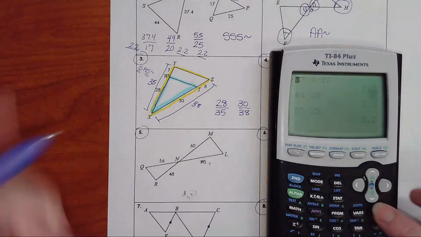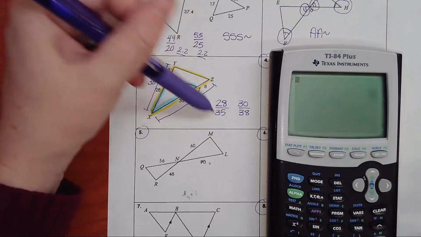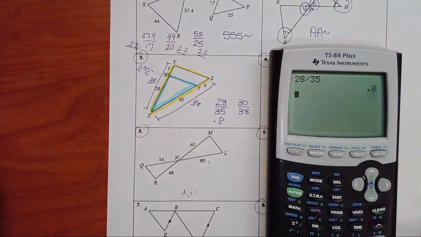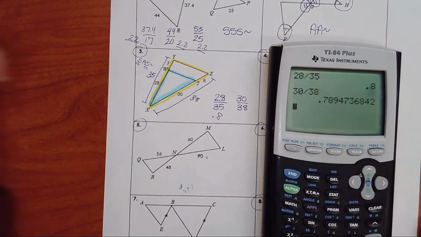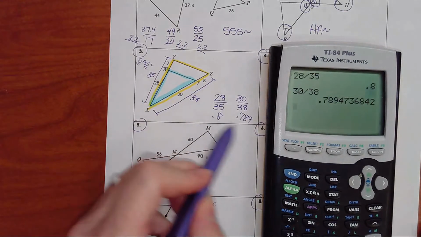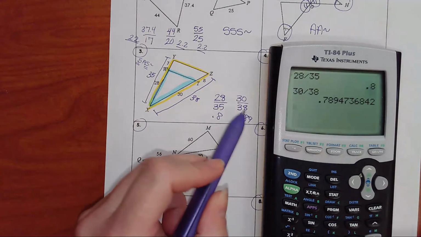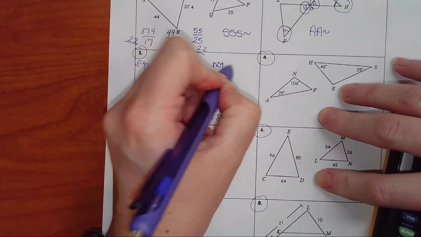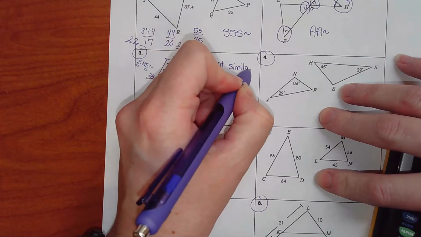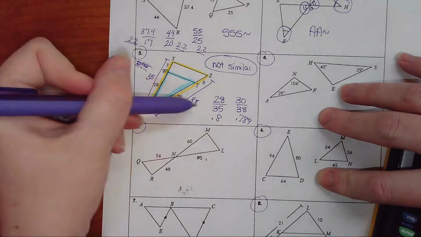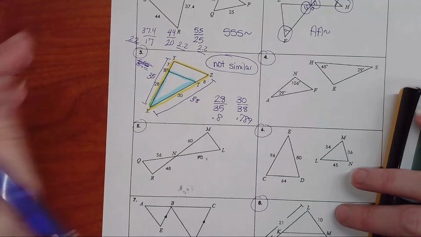So in order to actually be able to use side, angle, side though, these have to reduce down to the same thing. So this gives me 0.8, 30 divided by 38 gives me 0.789. So these 2 numbers, even if this could round up, they are not the same. So this is going to be not similar. It would be similar by side, angle, side if these reduce down to the same thing, but they don't.